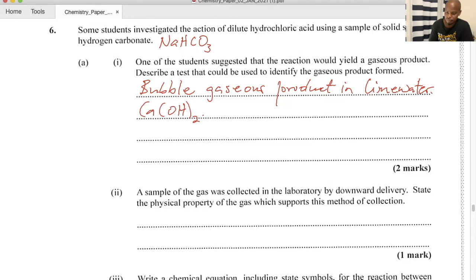All right. Substances associated with calcium are normally referred to as limes: calcium carbonate, limestone, calcium oxide, lime, calcium hydroxide, lime water. So bubble the gaseous product in lime water, and a white precipitate will form. Some books will say it will turn it milky, but that's not the best way to actually describe what is produced. A white precipitate will be formed.